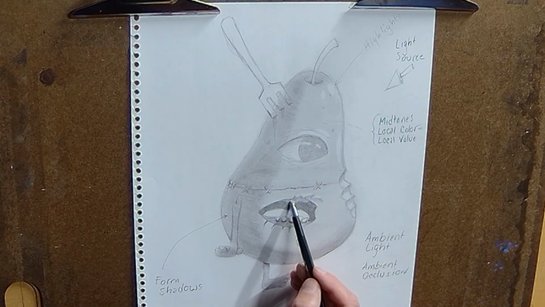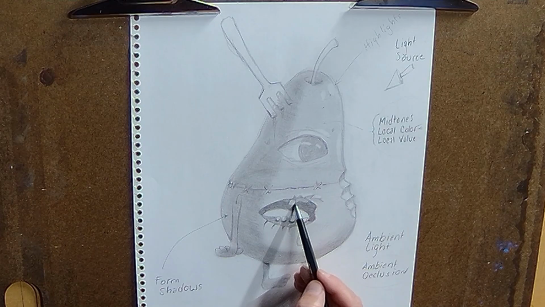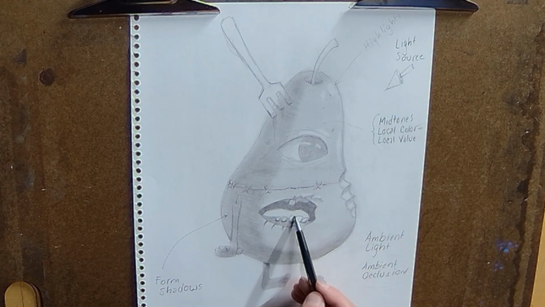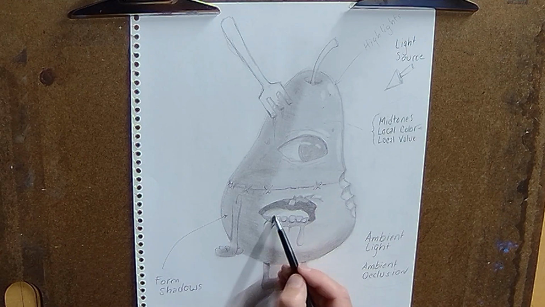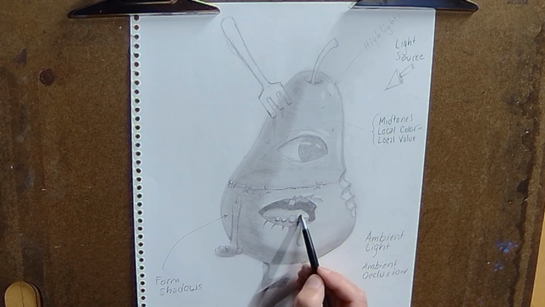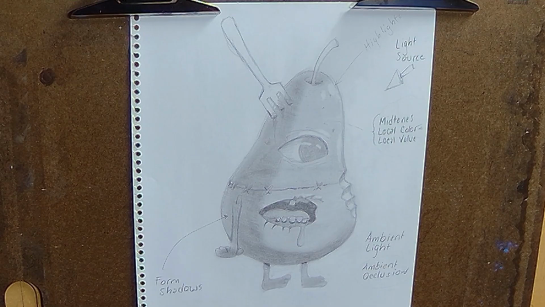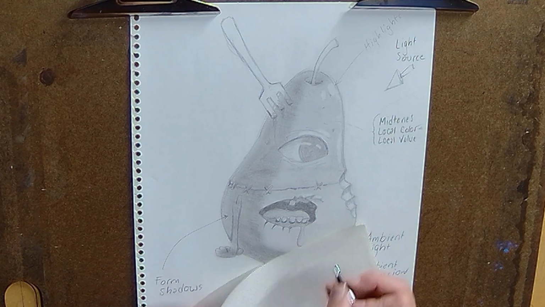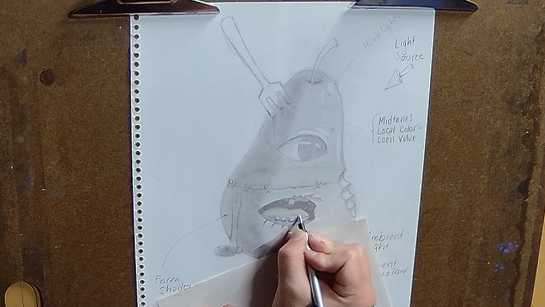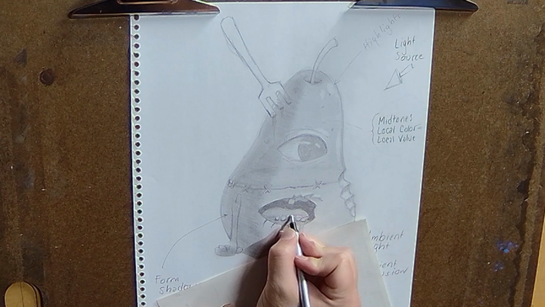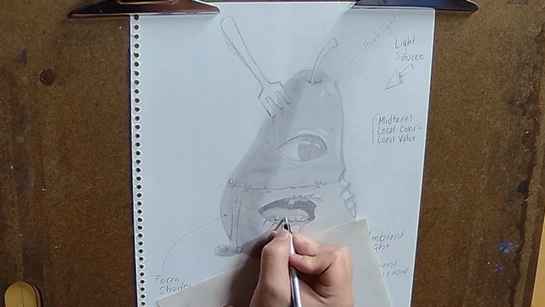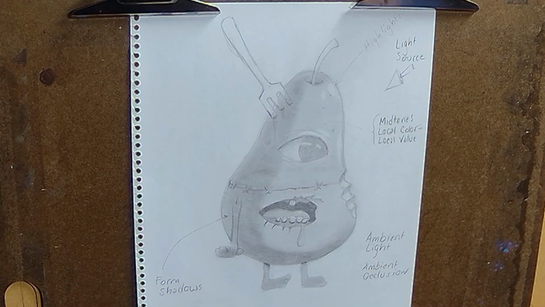These teeth are probably not white. And that tongue, because of the light source, we may have some lighter edged tops of those teeth. Alright, so Pear is standing on the ground.